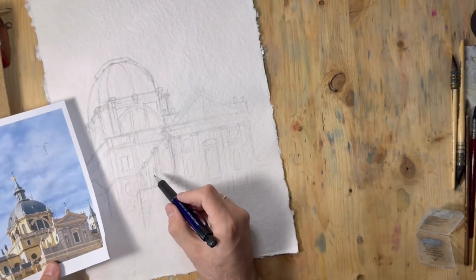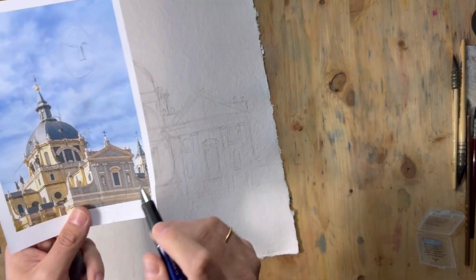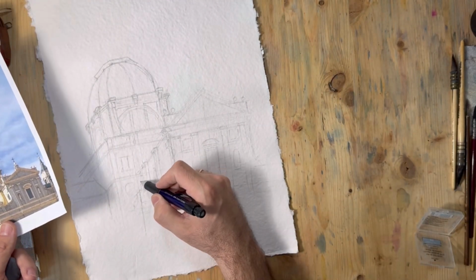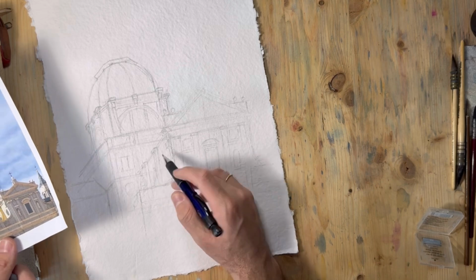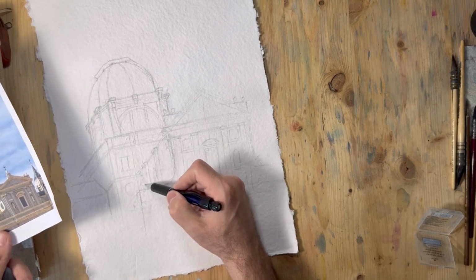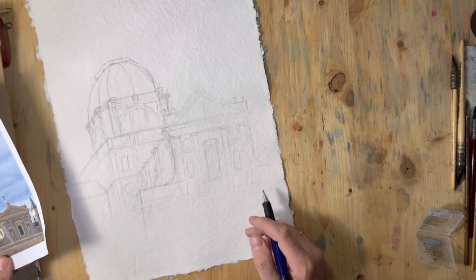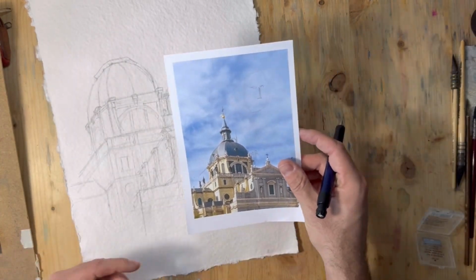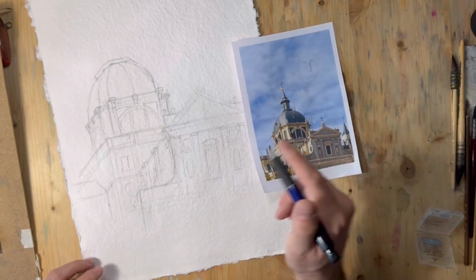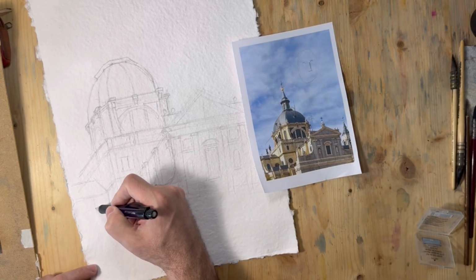So I just need to have in place more or less where they are, so that later when I go with the brush, I only paint on them, and I avoid painting on this area here, which is going to be completely white. Maybe here I will also add these little things.